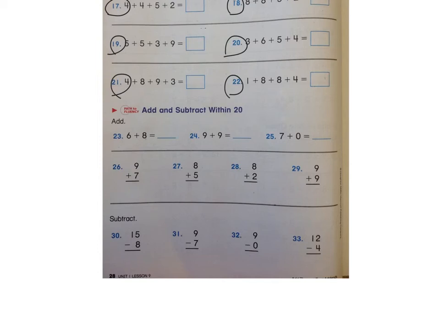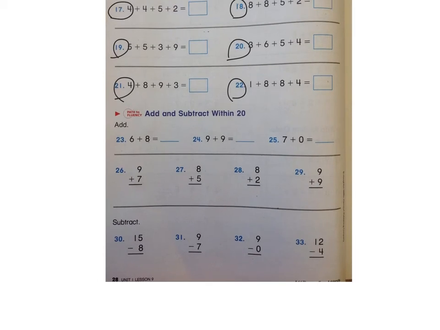So, at the bottom of the page, you want to think about how can I put my 6 for number 23, how can I put my 6 plus 8 together? And if you think about it, 8 plus 8 is 16 again. And 6 is 2 less than 8, so your answer would have to be 2 less than 16, which is 14. Okay, so again, the same thing. At the bottom of the page, you want to try and come up with your own strategies to help you out with adding and subtracting.